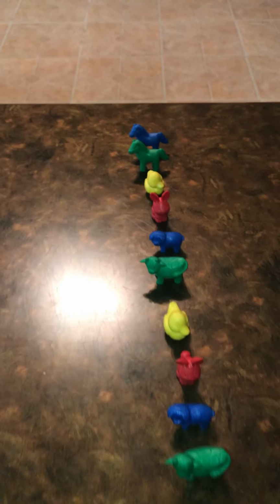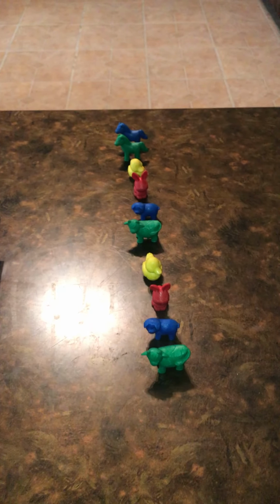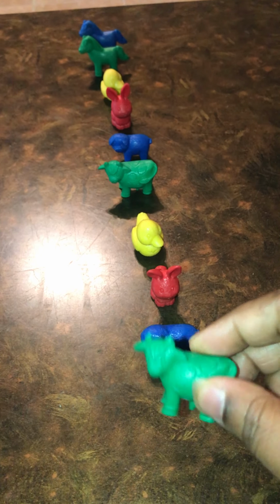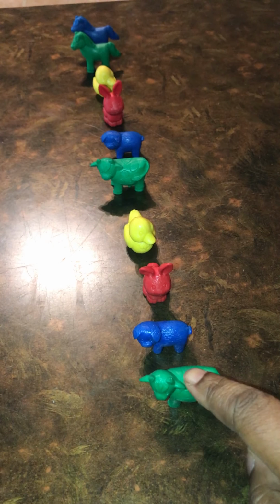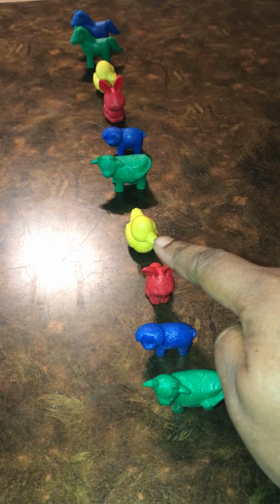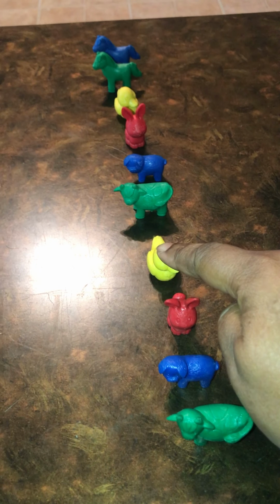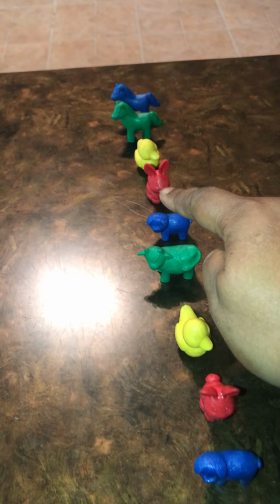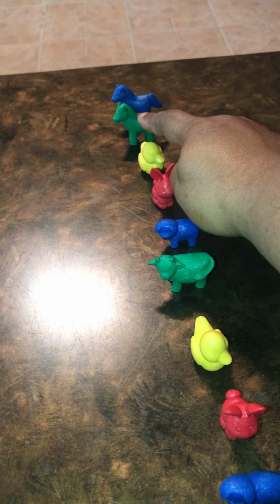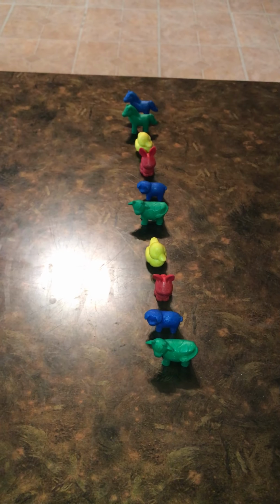We have 10 objects. Would you guys like to count with me? Let's start with the green cow. 1, 2, 3, 4, 5, 6, 7, 8, 9, and 10. That's good counting, guys.